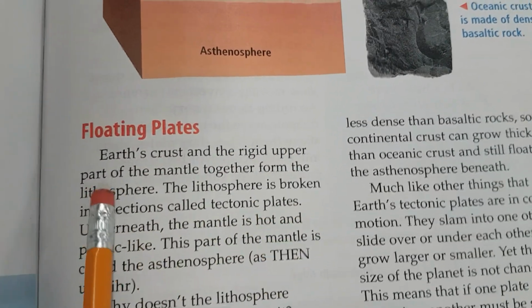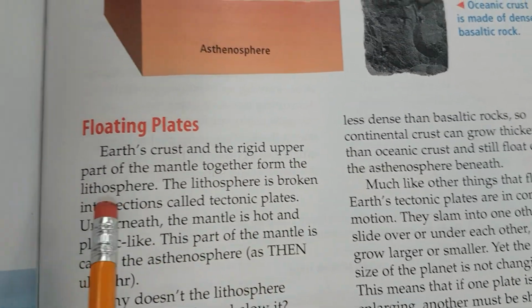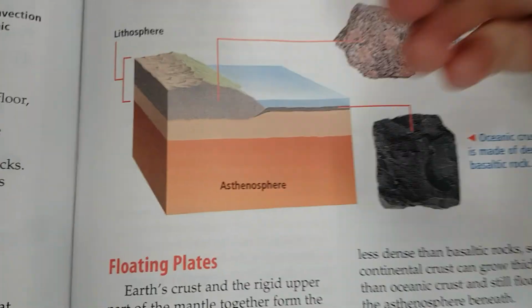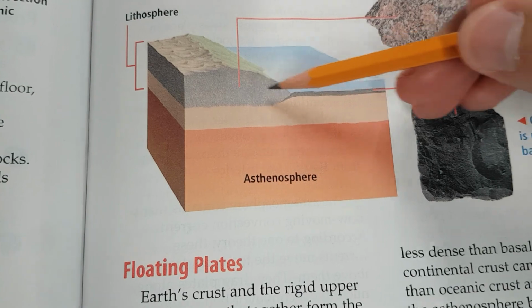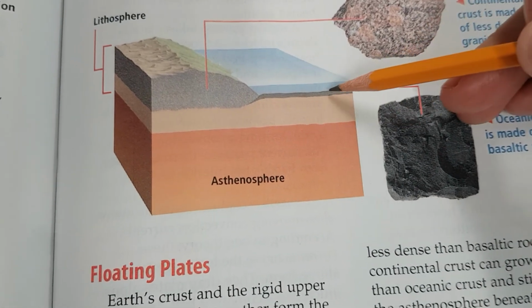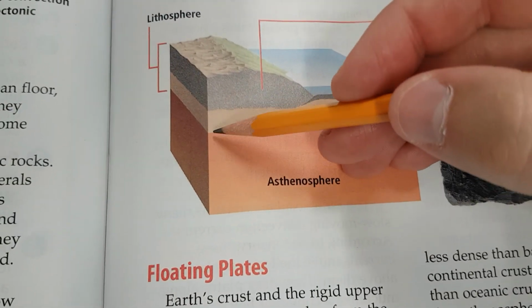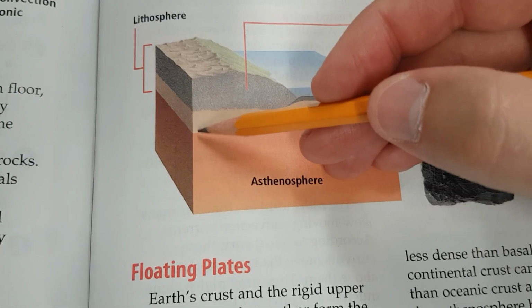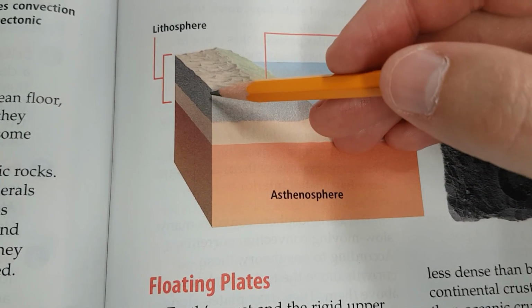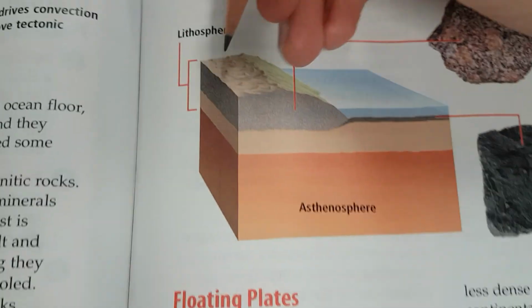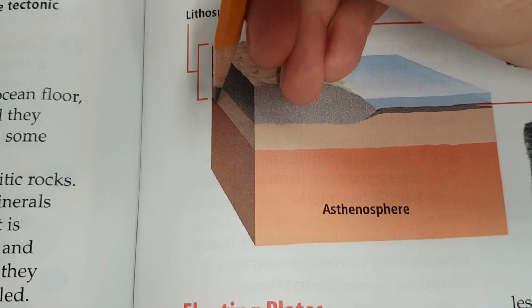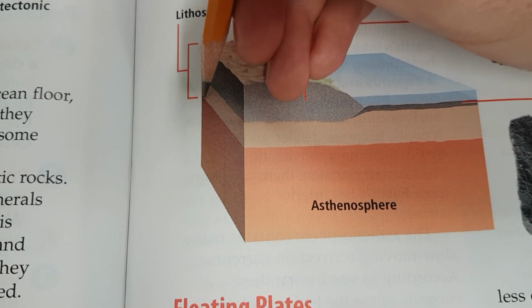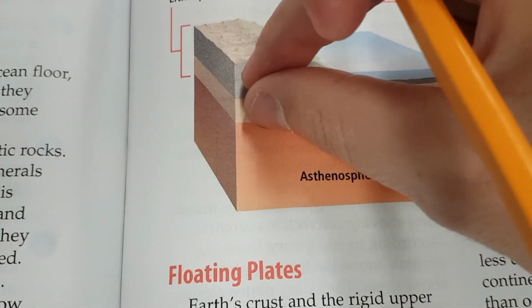Earth's crust and the rigid upper part of the mantle together form the lithosphere. Okay, we already know that. We already know that the crust, this gray part for the continental, or this dark part for the basaltic, plus this little tan part, that's the upper mantle. From there all the way out is the lithosphere. And that's how you can see that little bracket right there lines up at the top, and that little bracket lines up at the bottom of the tan part. So those two layers together are the lithosphere.